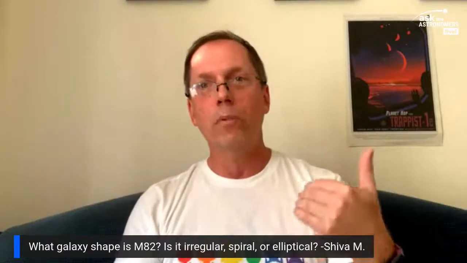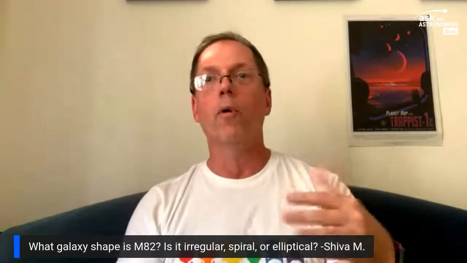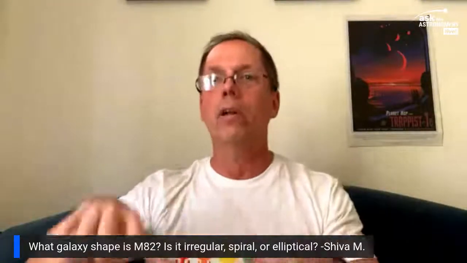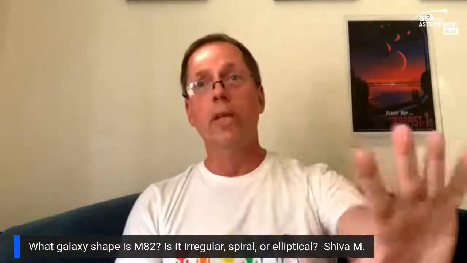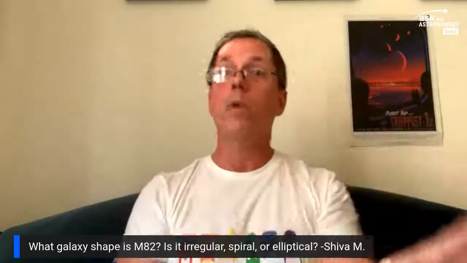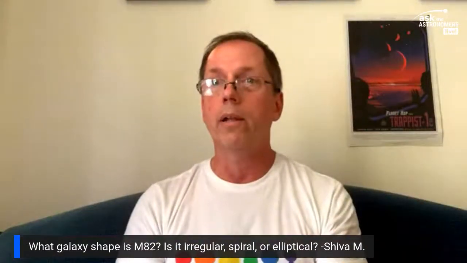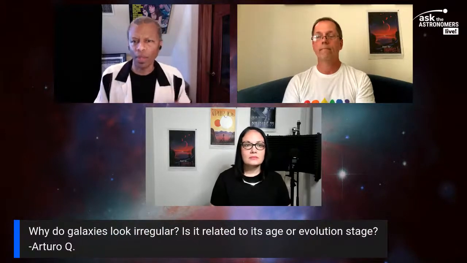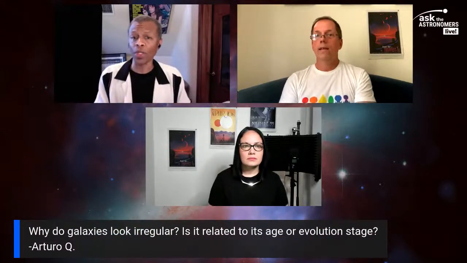But in fact, we do reserve the term irregular for different classes of galaxies, ones that are really disrupted and don't have a clear morphology. But there's a good chance if we could see M82 face on, we'd probably see some spiral arms and things going on in its disk. Wow, that's interesting, because our evaluation of what the shape is of course based on how it looks to us, right? Yes.